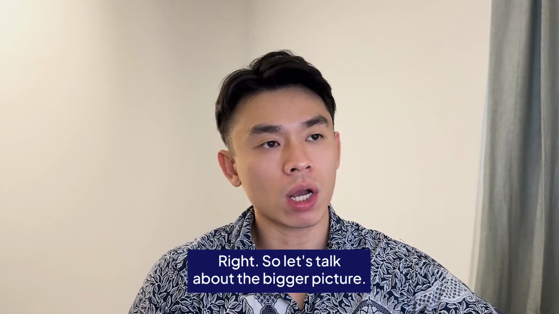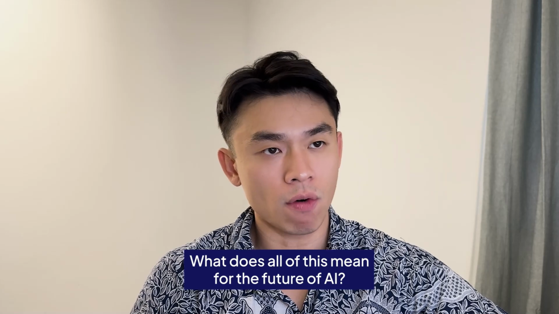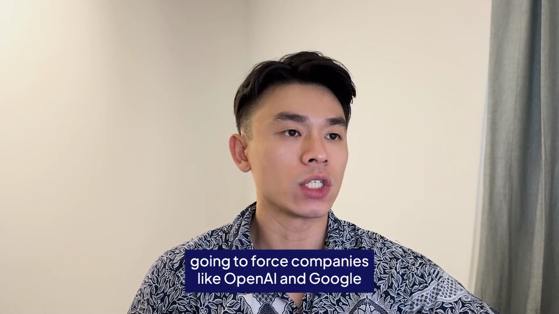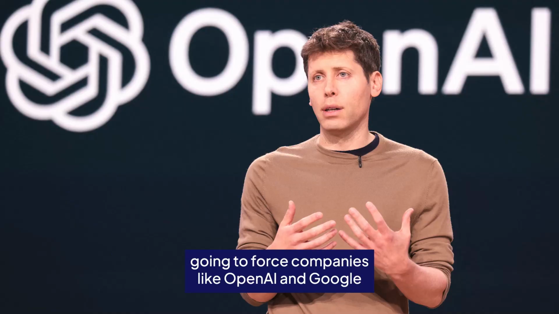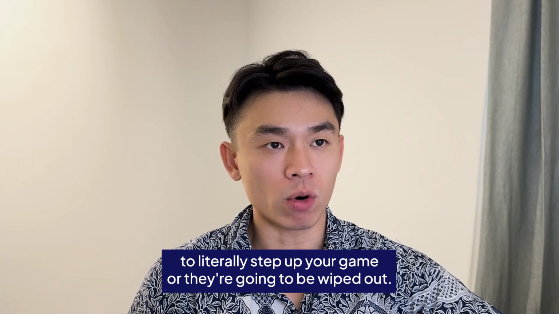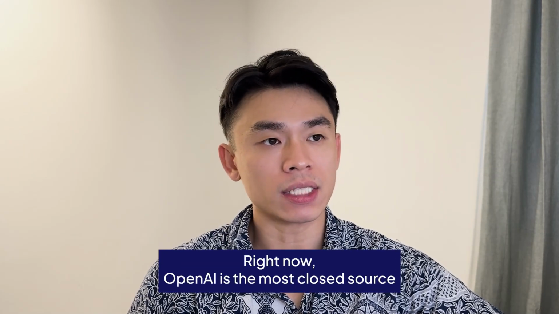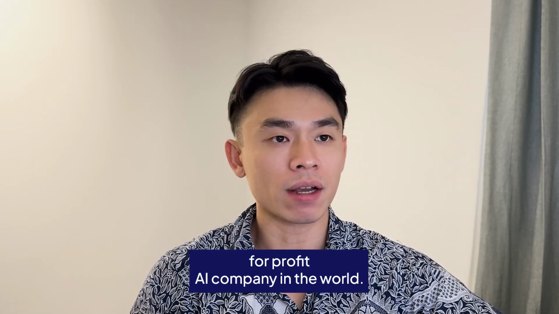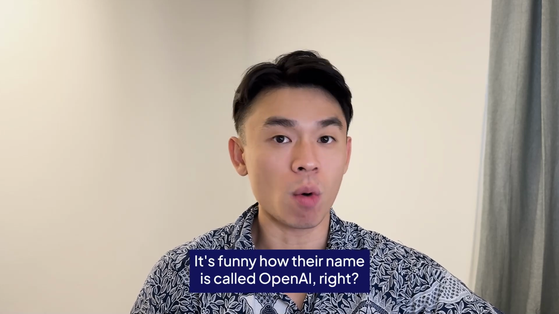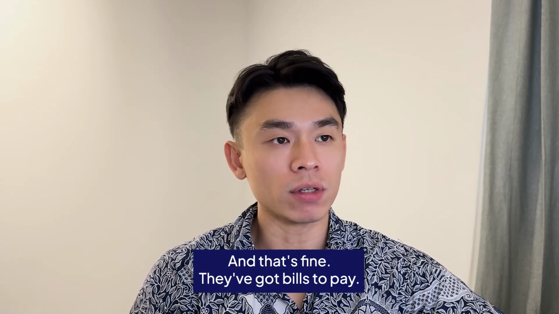Right, so let's talk about the bigger picture. What does all of this mean for the future of AI? Well, for starters, it's going to force companies like OpenAI and Google to step up their game, or they're going to be wiped out. Right now, OpenAI is the most closed source for-profit AI company in the world. It's funny how their name is OpenAI, right? And that's fine. They've got bills to pay, I understand.